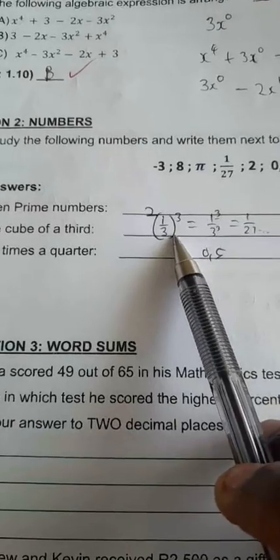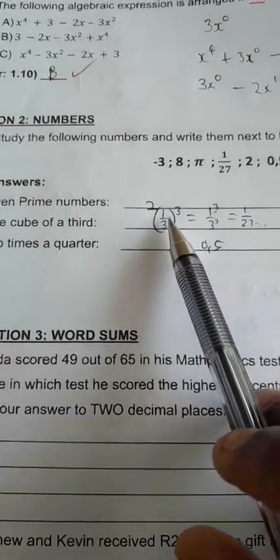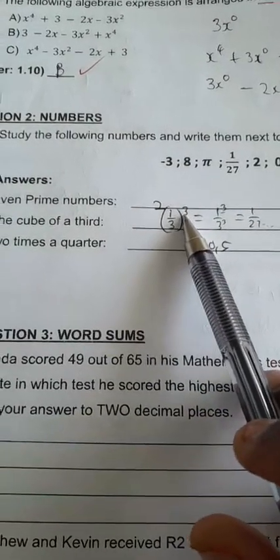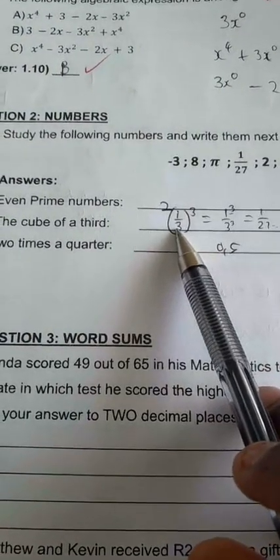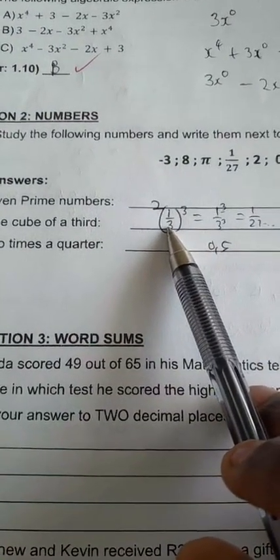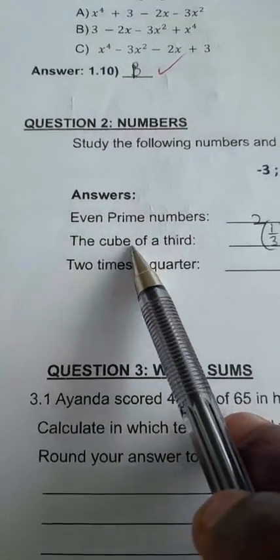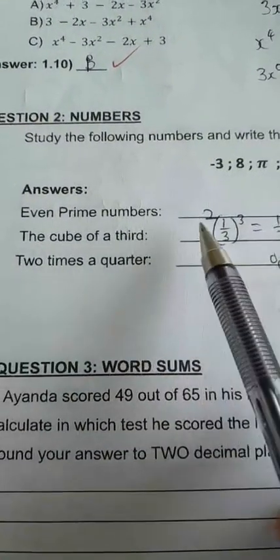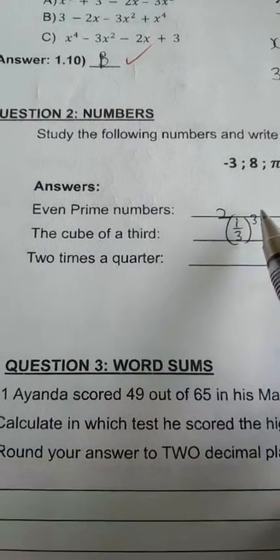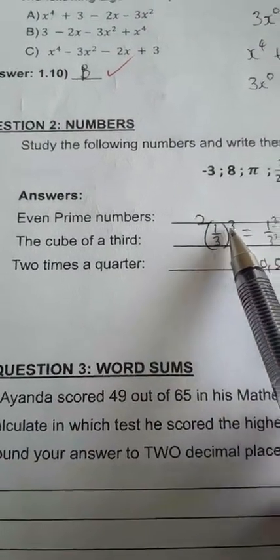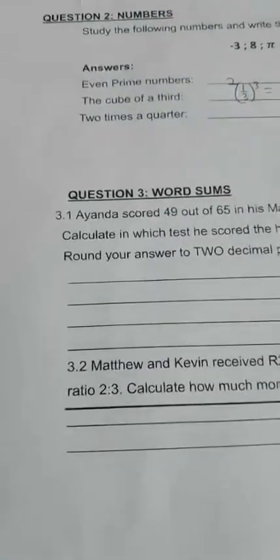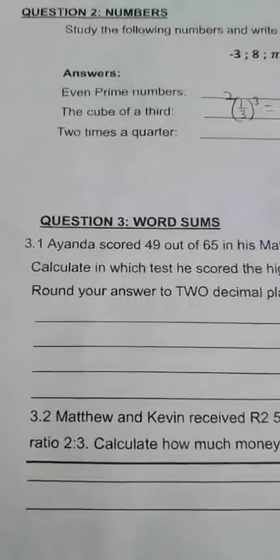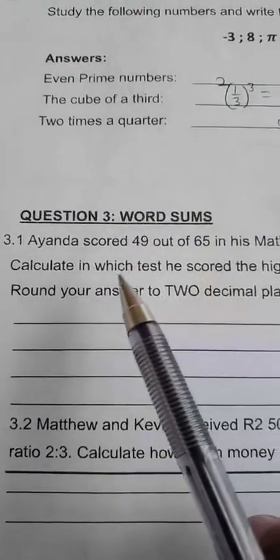The cube of a third: a third is 1 over 3, and the cube is 1 over 3 to the power 3. Please, people, otherwise if we have a misconception, it's a problem.